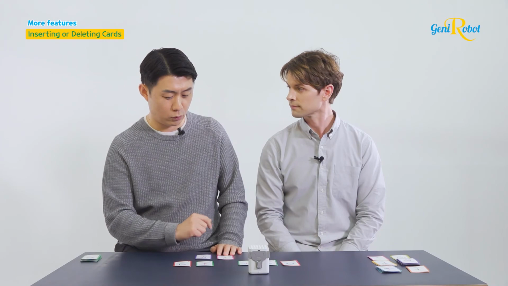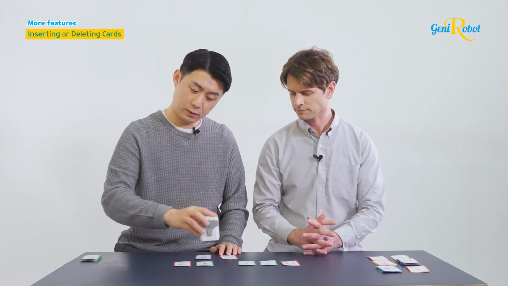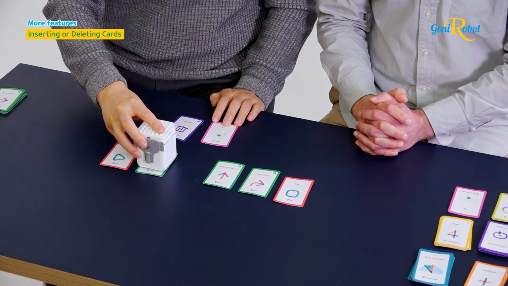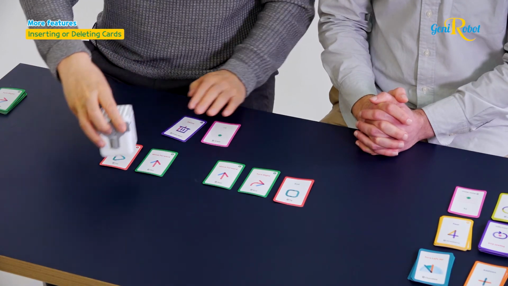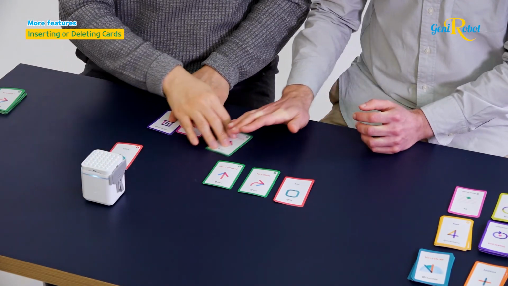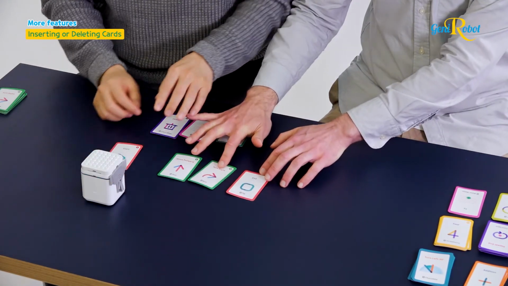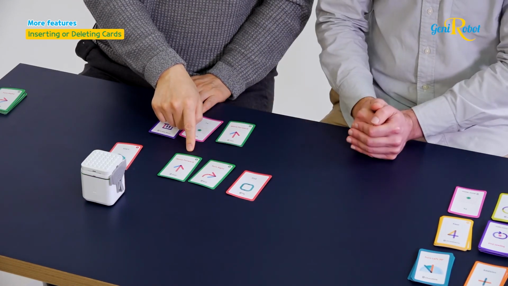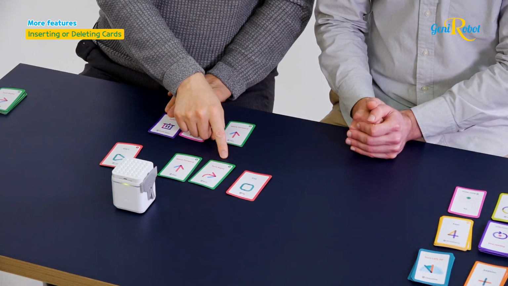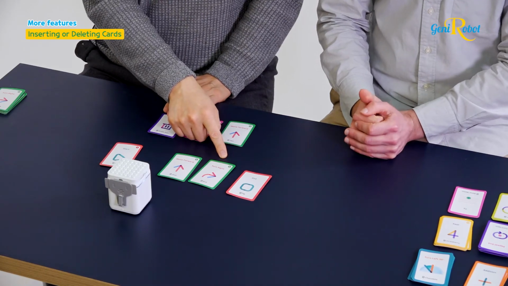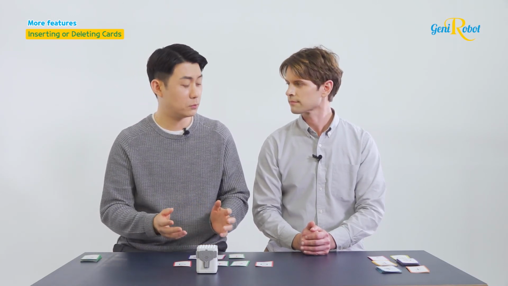Can I delete one more card for me? Okay, let's try. Delete. Delete. Move forward. Delete. Then maybe this one should be like this, right? Yes. And then, wow. Good. Okay, so this time we learned how to insert and delete, and also how to use the function card together.